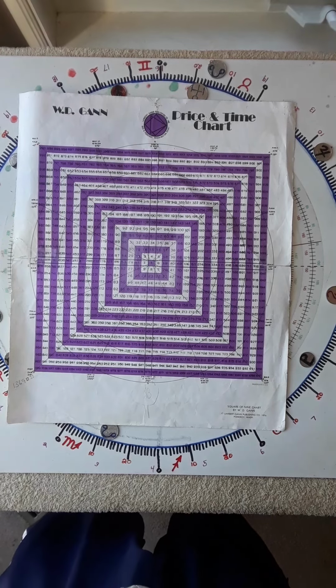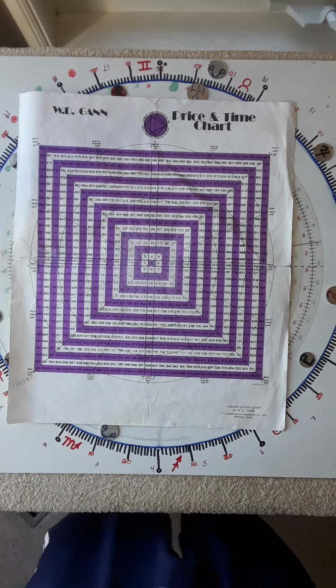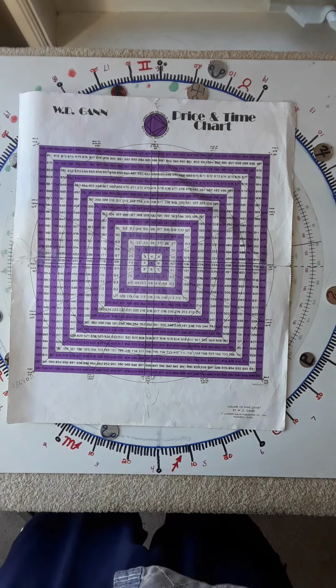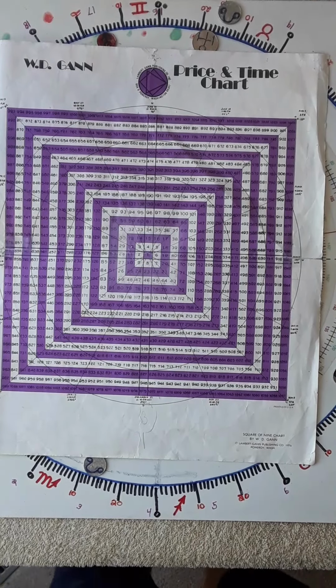Alright guys, welcome back. This is an update for our Square of 9 tutorials. We're talking about W.D. Gann and his amazing price and time forecasting abilities, and the fact that he used the Square of 9 to forecast prices, because prices seem to make relationships when they're opposite, square, trine, and whatnot. And you can see these same relationships in astrology and geometry.